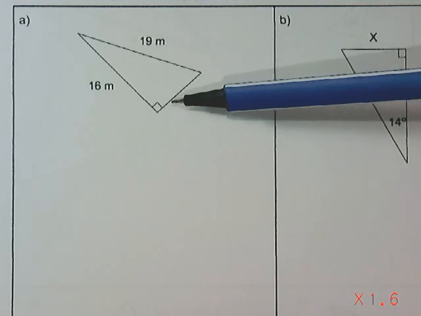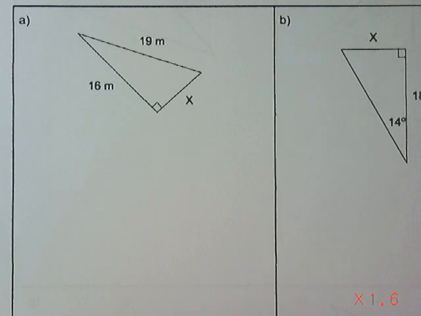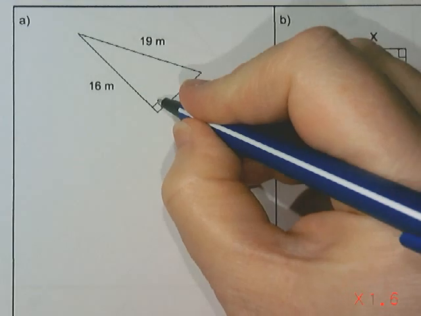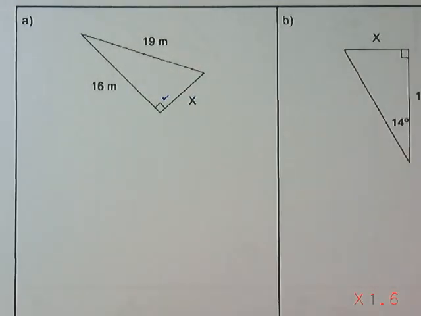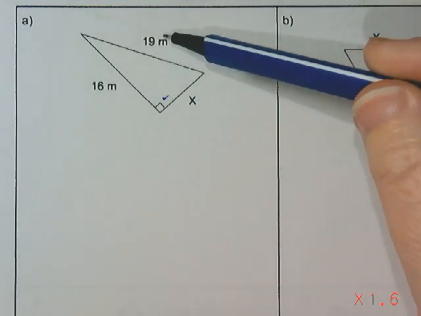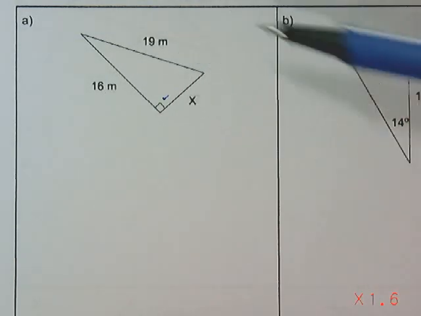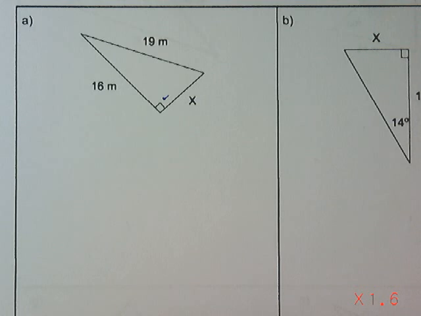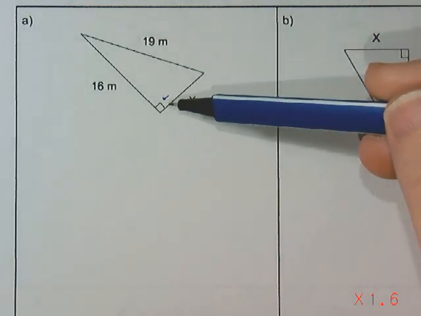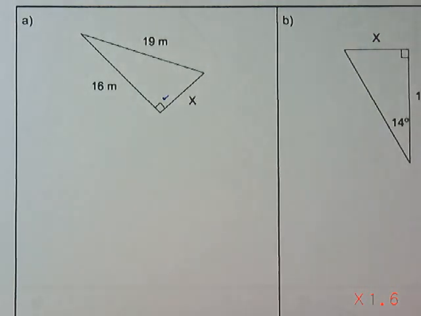So when I am trying to choose a solving method, the first thing I do is I ask myself, is it a right-angled triangle? And the answer is yes. It has that 90-degree angle in the corner. So then I ask myself, do I know two sides? So I do. I know the 16 and the 19 meters. So if I know two sides and it's a right-angled triangle, I will use Pythagorean theorem.